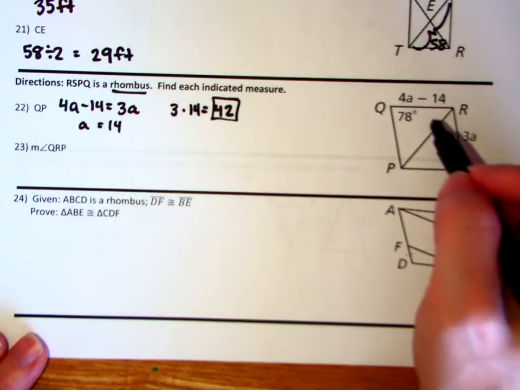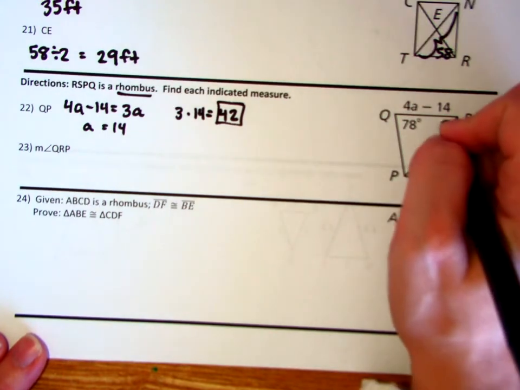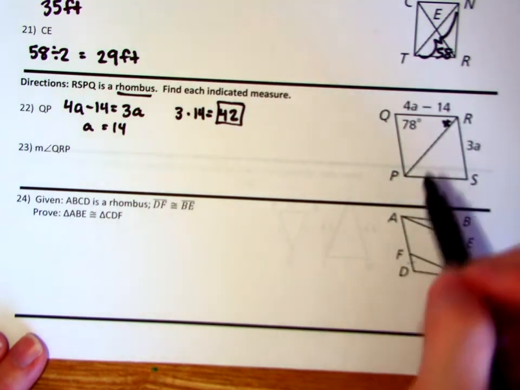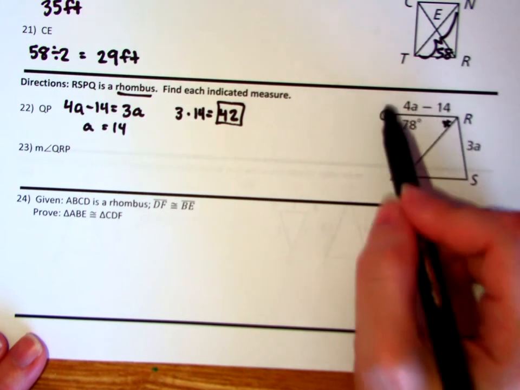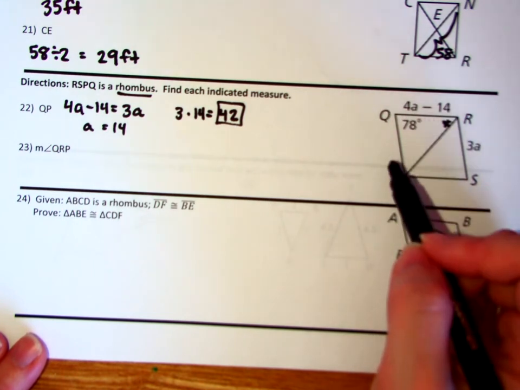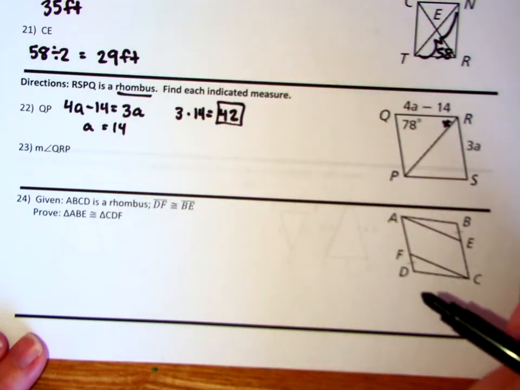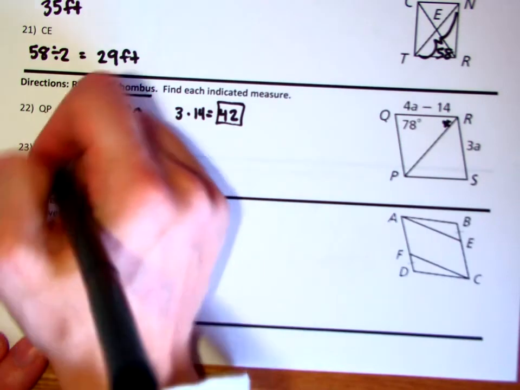Also, we've been asked to find what QRP is. So we're trying to find this angle right in there. Now, if you remember with the rhombus, if the sides are going to be congruent, then we've got ourselves an isosceles triangle on the inside, which means our base angles here are going to be congruent. Multiple ways to solve this. I'm going to show you one, I'll talk you through another.